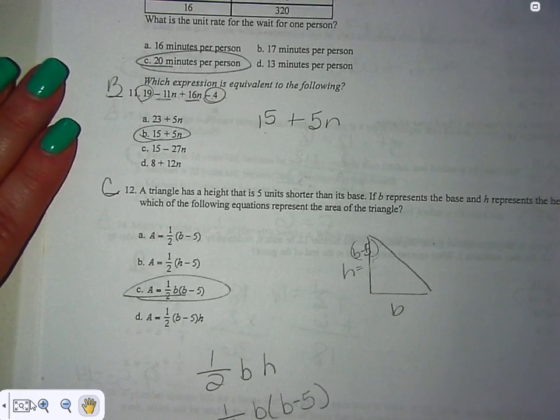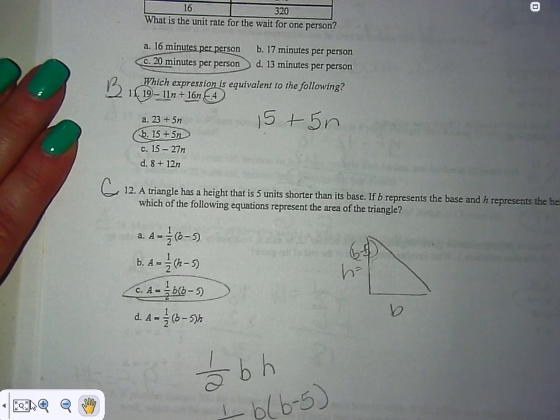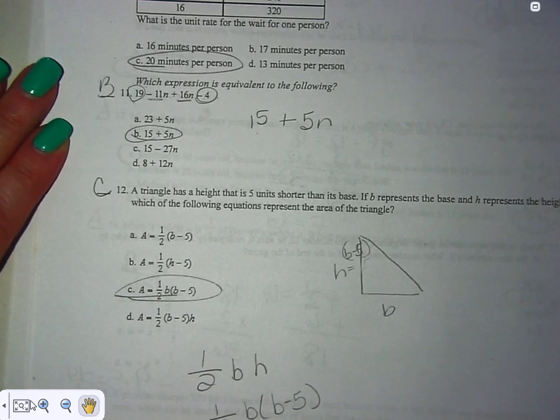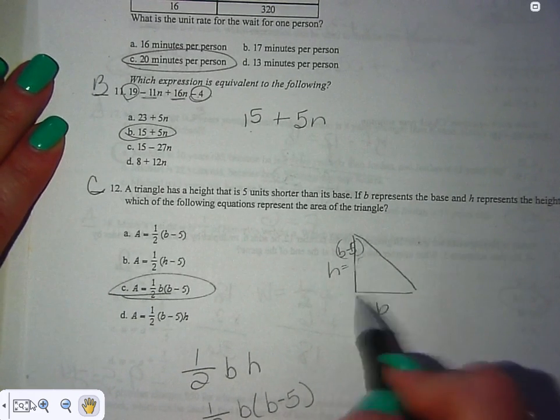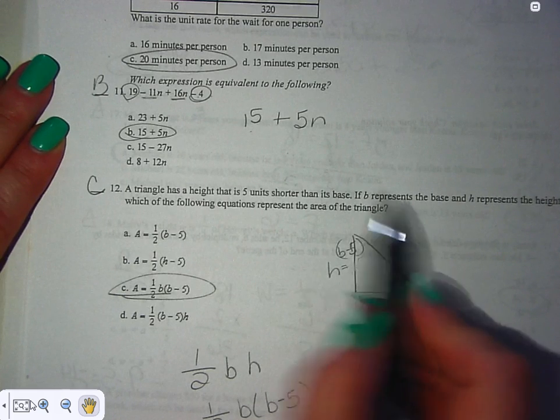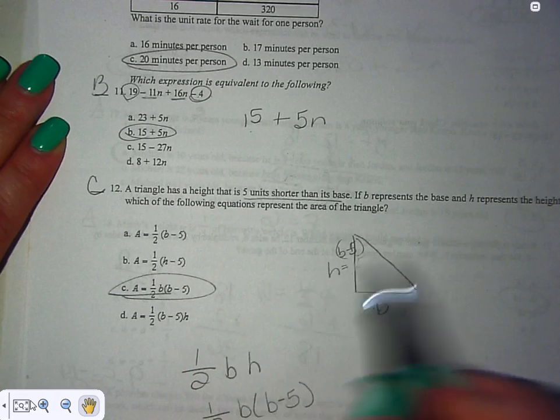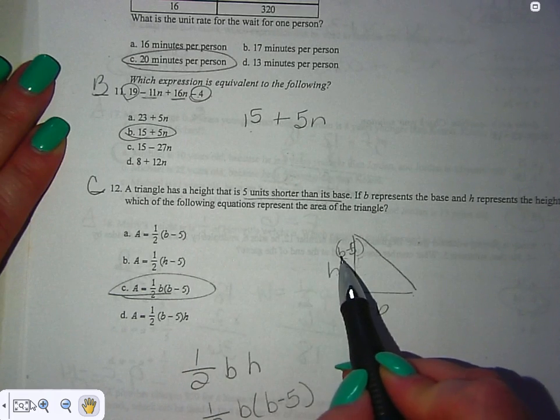12. A triangle has a height that is 5 units shorter than the base. If B represents the base and H represents the height, which of the following equations represents the area of the triangle? So I drew a triangle, and I said this is the base and this is the height. And then it tells me the height is 5 units shorter than the base. So the height is going to be the base minus 5.